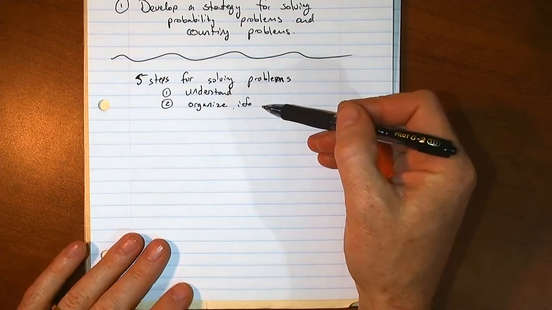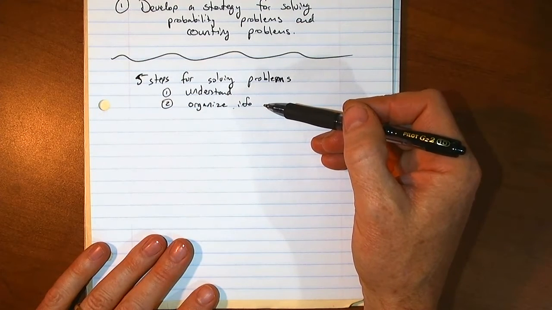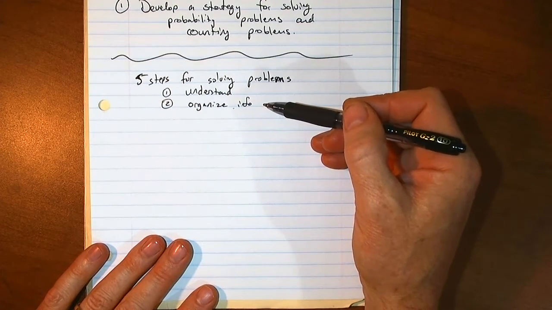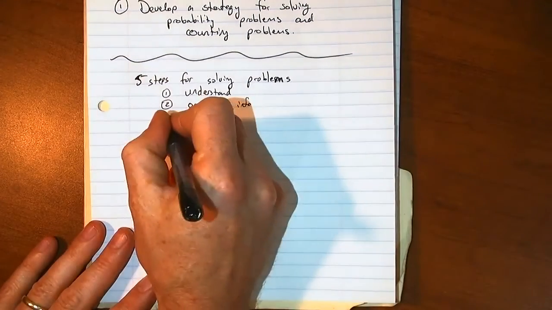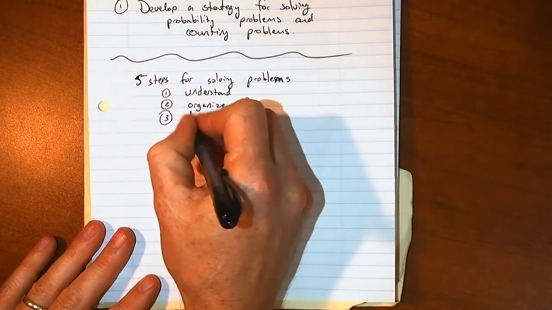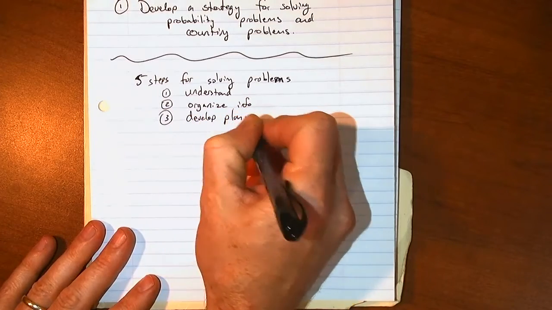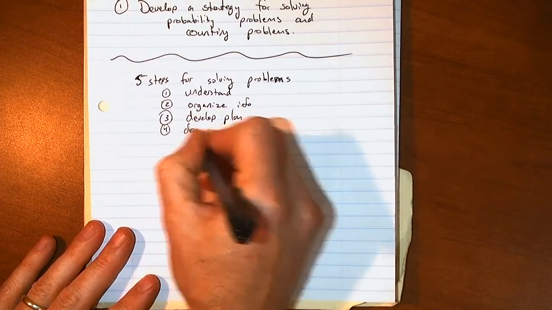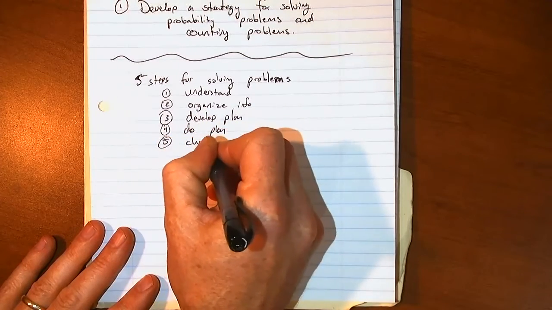This is one of the tricky ones in probability problems because some of the important data is actually not numbers. And you'll see what I mean when we get into this. Once you've organized your data, you develop a plan. And then you carry the plan out. And when you're done, you check your answer.